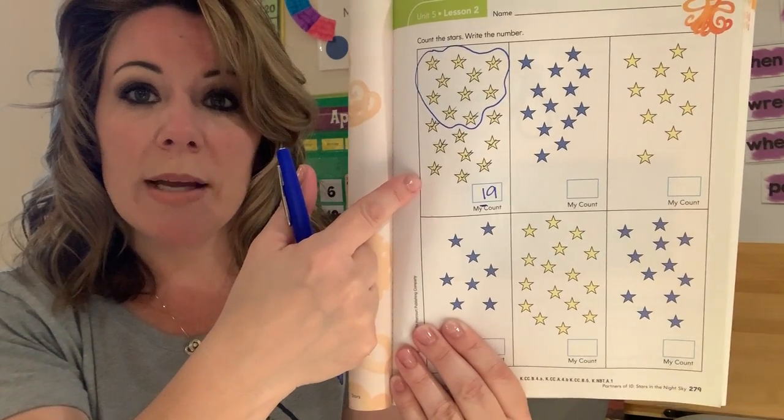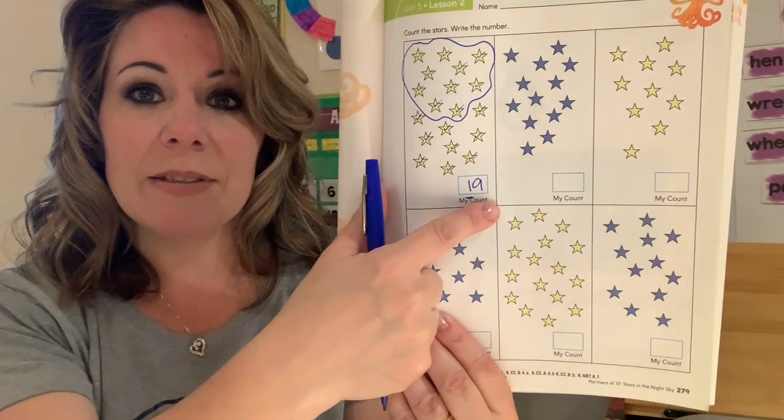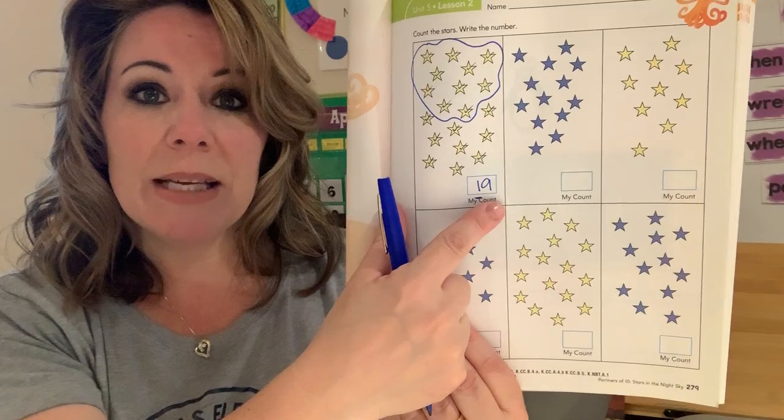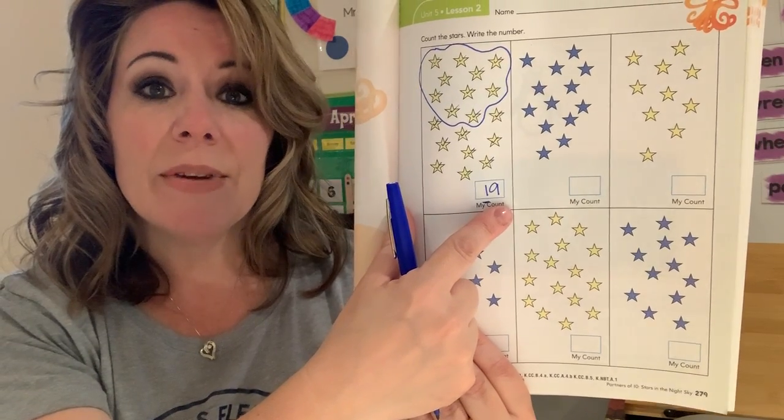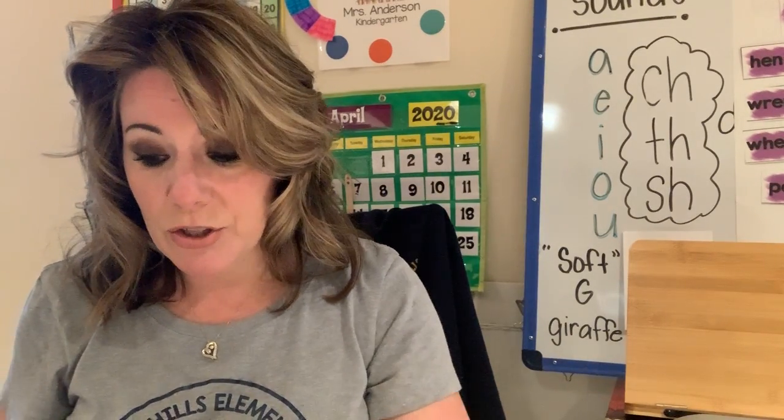Okay, and then yesterday we talked about the term ones. So how many ones? If I have one group of 10, how many ones do I have left? Again, that number next to me is going to be a clue, and I have 9 ones. Okay, so I want you to finish that one. I'm going to explain the rest of the pages to you, and then you can go back and get started.